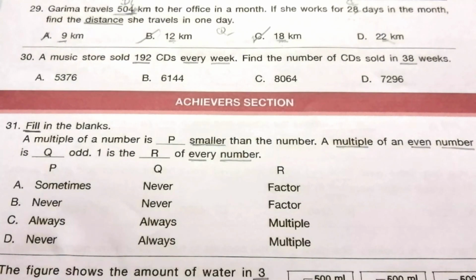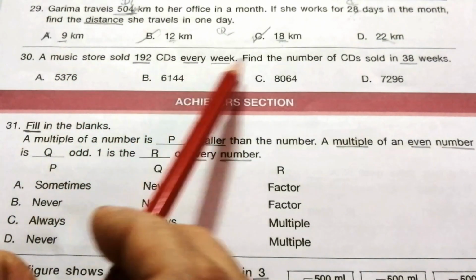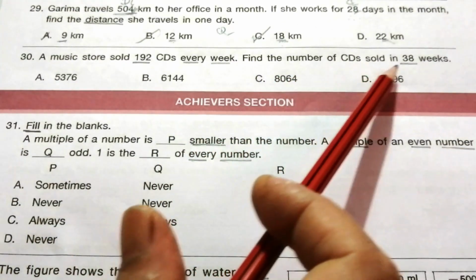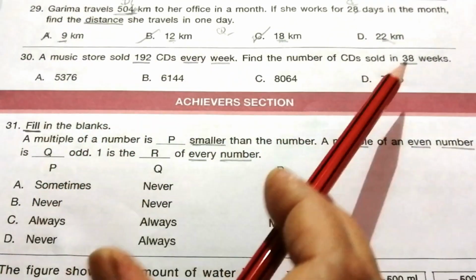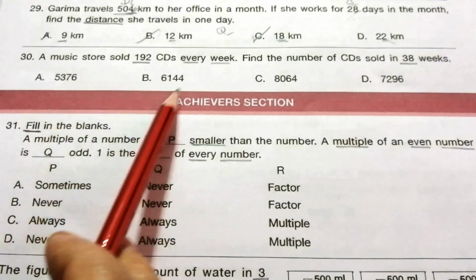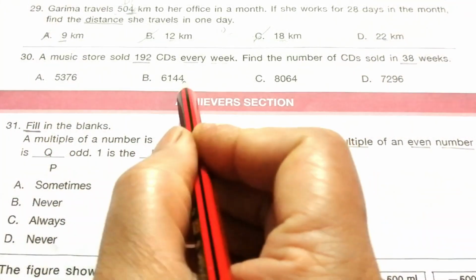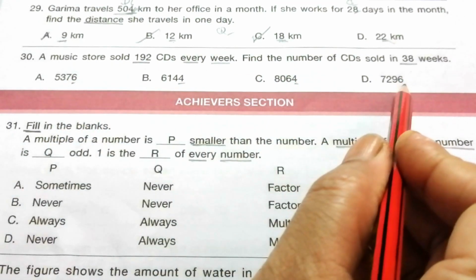30. A music store sold 192 CDs every week. Find the number of CDs sold in 38 weeks. You try to find out the answer. Which operation do we have to use? We have to use a multiplication operation. So we have to multiply 192 and 38. If you look at the options, the ones place value of these two are the same and the ones place value of these two are the same.